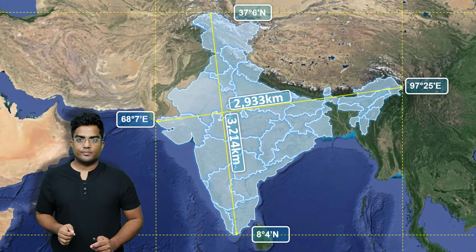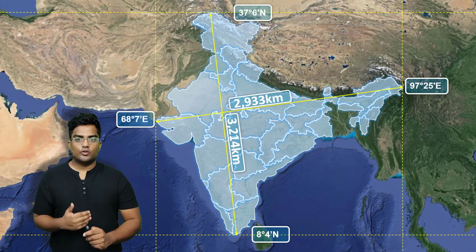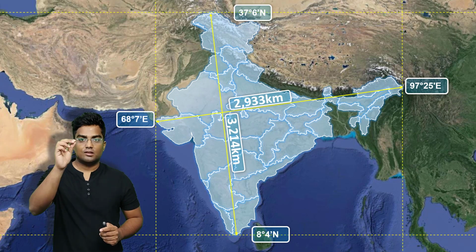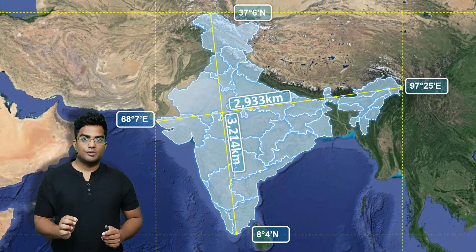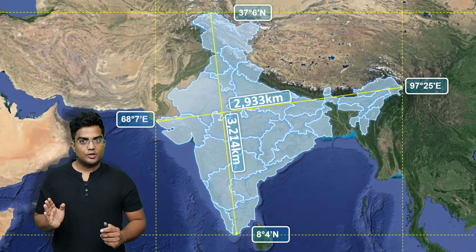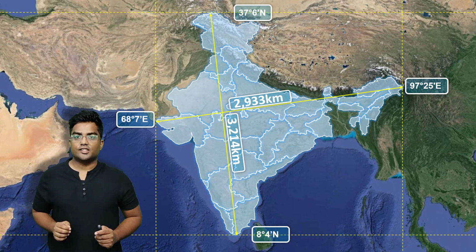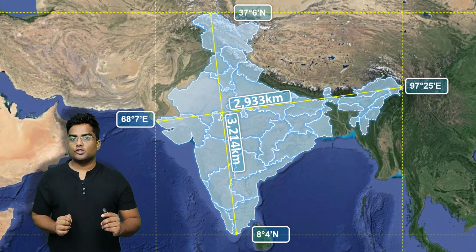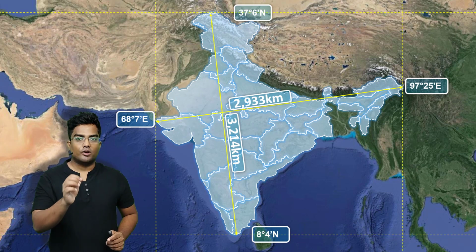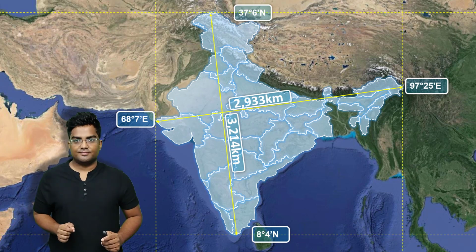whereas the distance between eastern and the western extremity is 2,933 kilometers. Now, if you come to a conclusion, it means the distance between the northern and the southern extremity is significantly higher than the distance between the eastern and the western extreme. This particular question has come in UPSC, so this is a very important thing you have to learn.